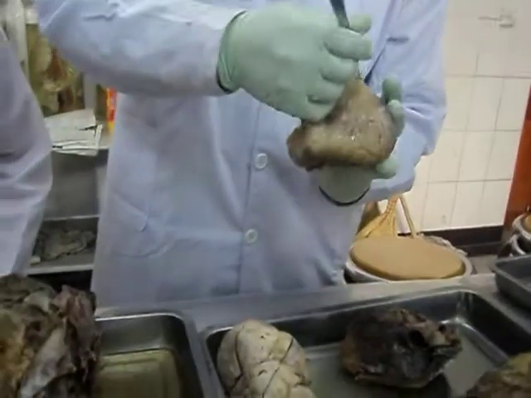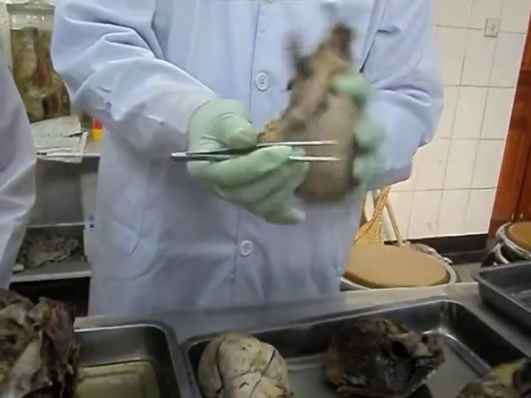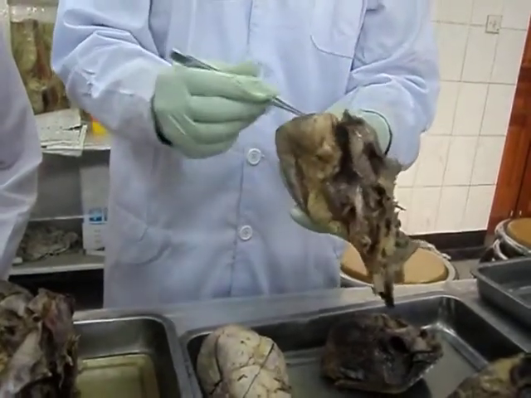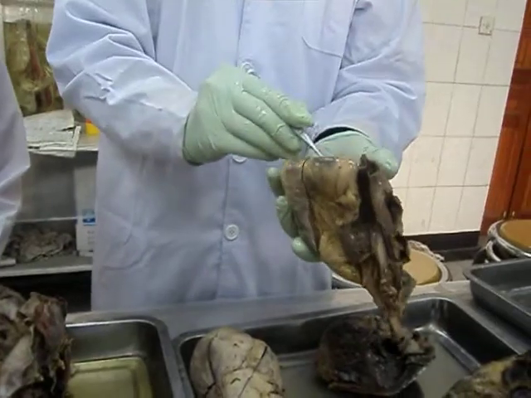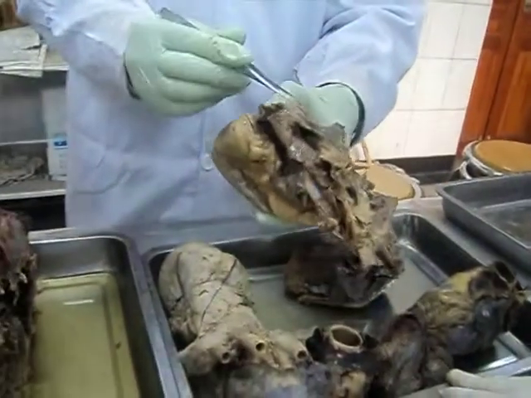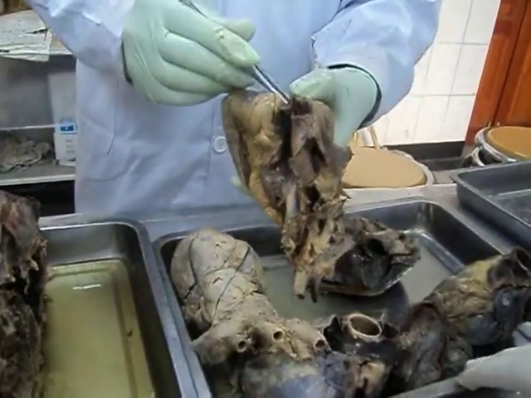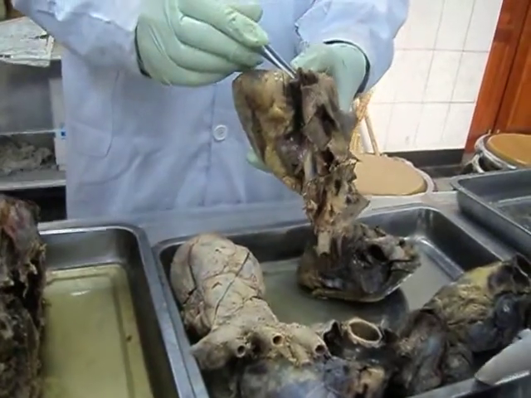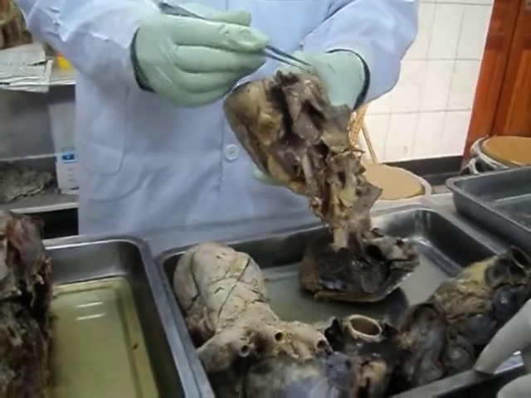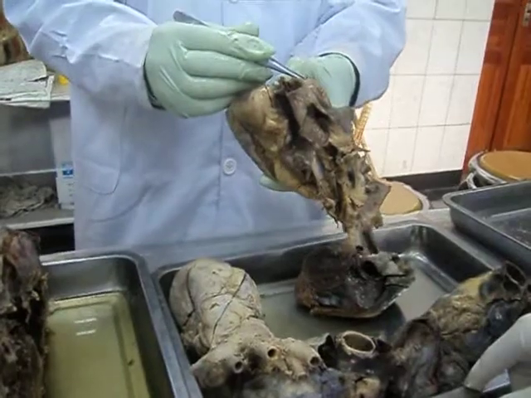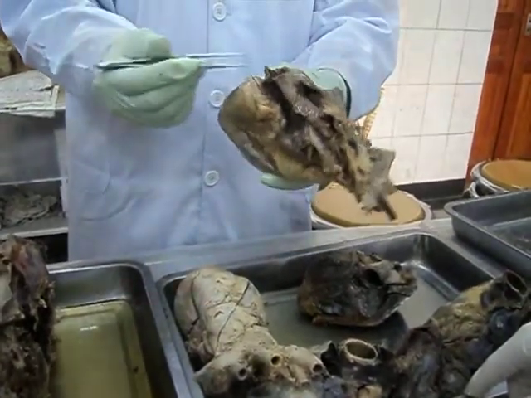And the anterior interventricular groove, the coronary groove, the posterior interventricular groove, and this is the crux, the atrioventricular crux. This is the coronary sinus.